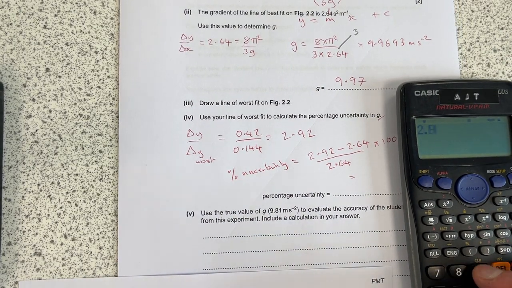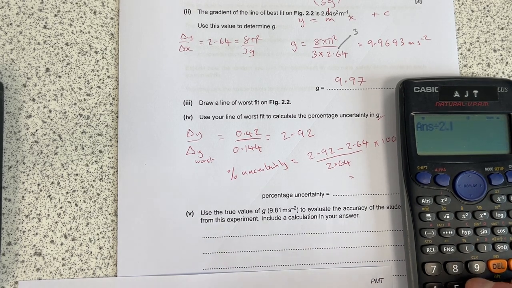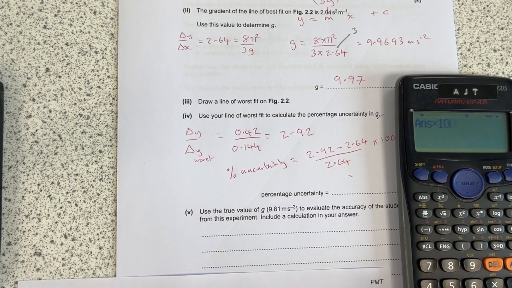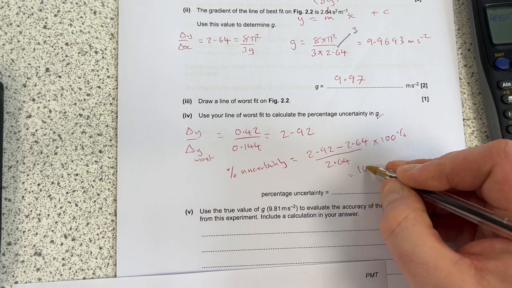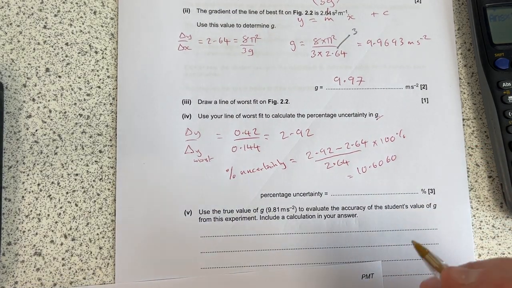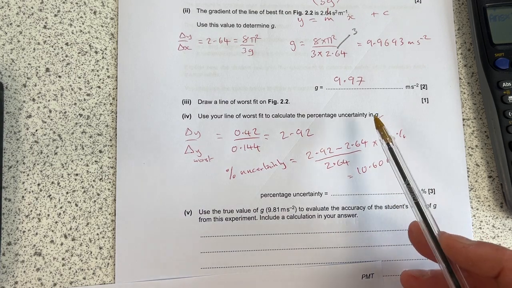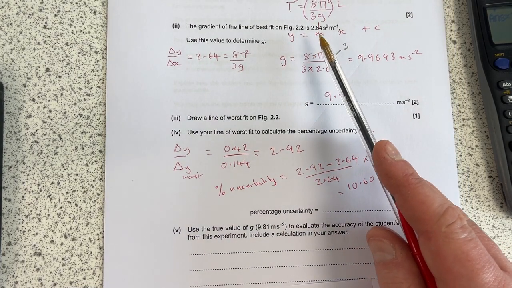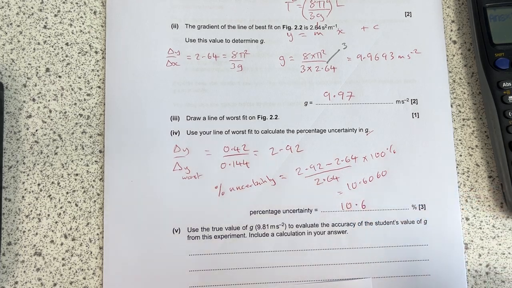So 2.92 minus 2.64 equals, divided by 2.64 equals, times by 100 equals, and I've got 10.6060. It's kind of tricky to know what to write here in terms of the percentage uncertainty, as they've sort of forced our hand a little bit with this 3 sig fig, so I might just write that as 10.6. Although 11 I think would also be acceptable.